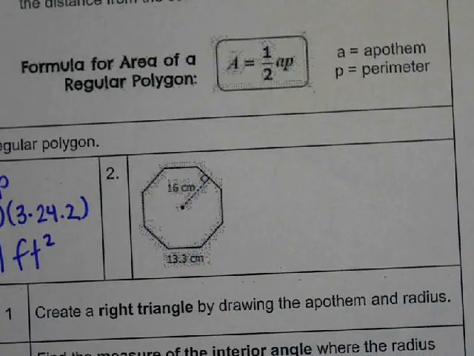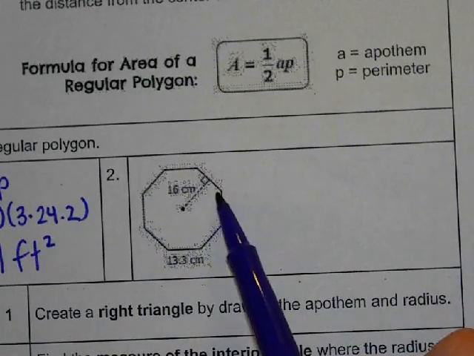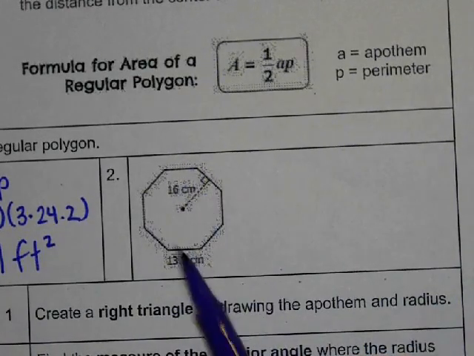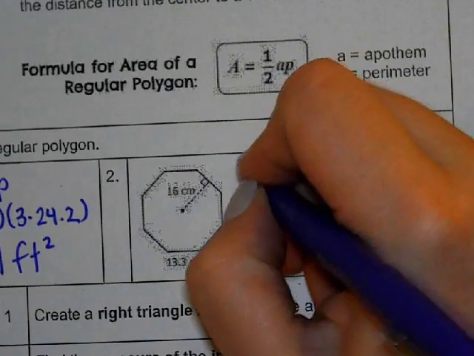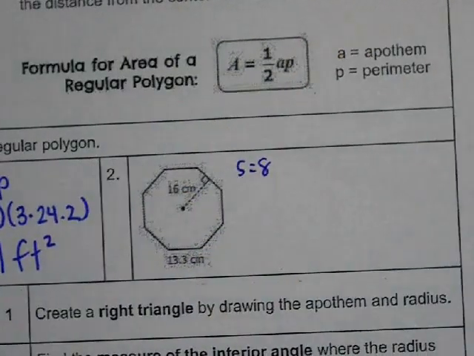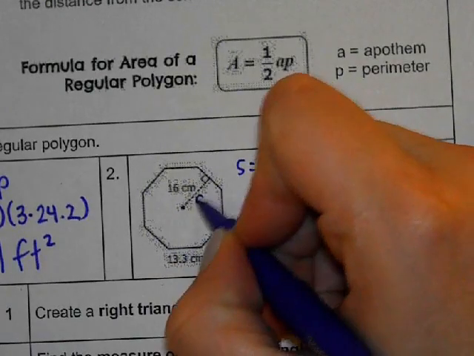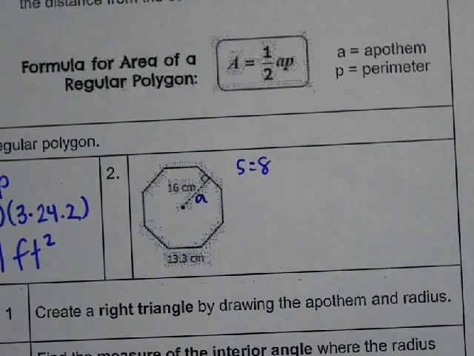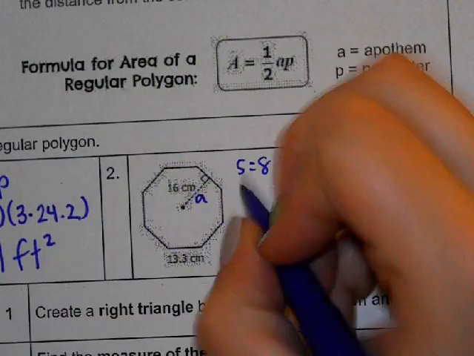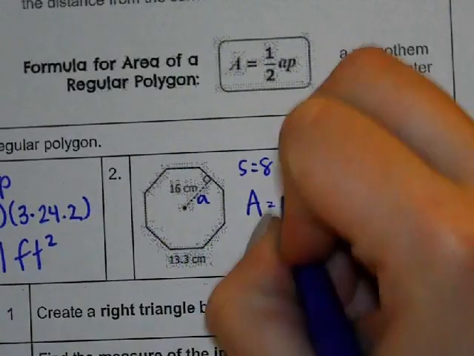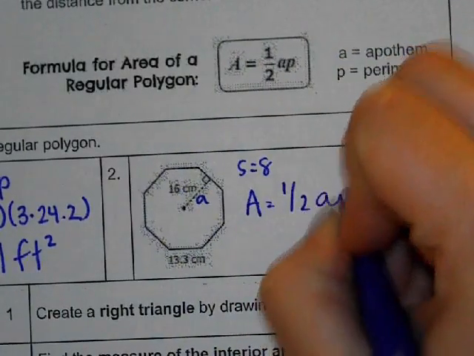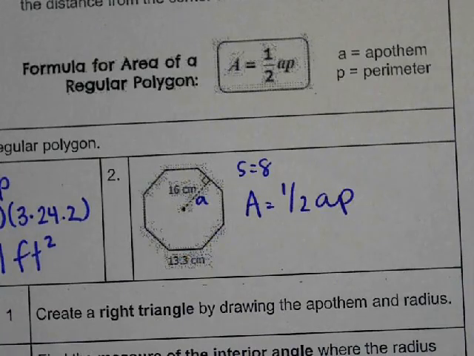If I count the sides in this figure, I've got 1, 2, 3, 4, 1, 2, 3, 4, 5, 6, 7, 8. Lost my count. So I know that there are 8 sides. I'm just going to make a note of that so I don't forget. Remember, apothem goes from center to a side. So here's my apothem. Because this is a regular polygon, all 8 sides are 13.3. So in order for me to figure out the perimeter, I'm just going to add 13.3 8 times, or I can say 8 times 13.3.